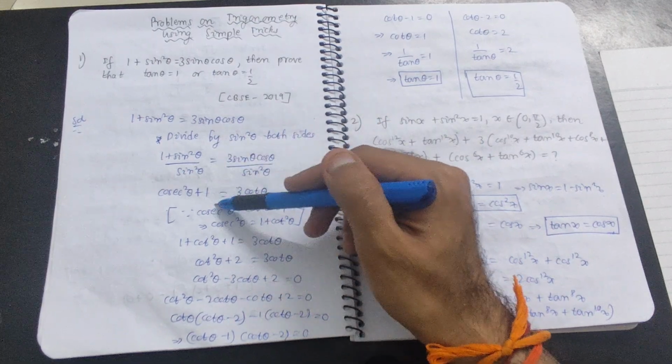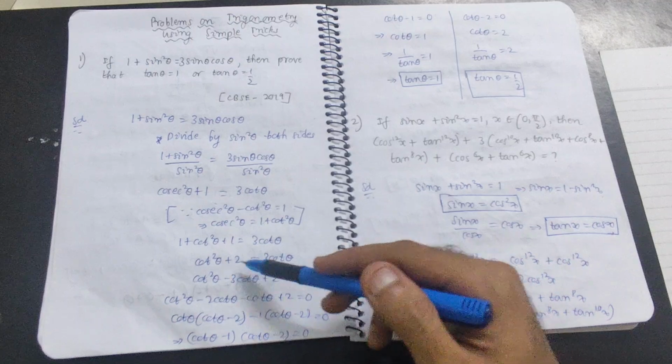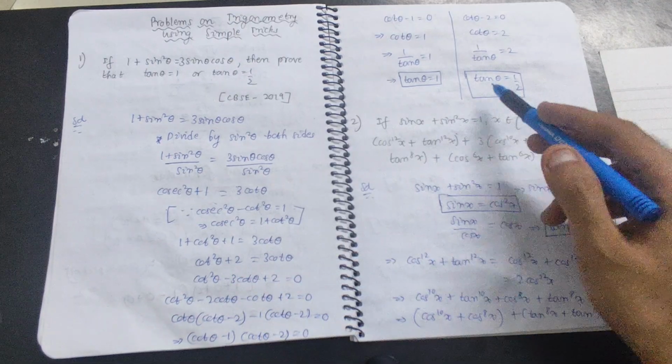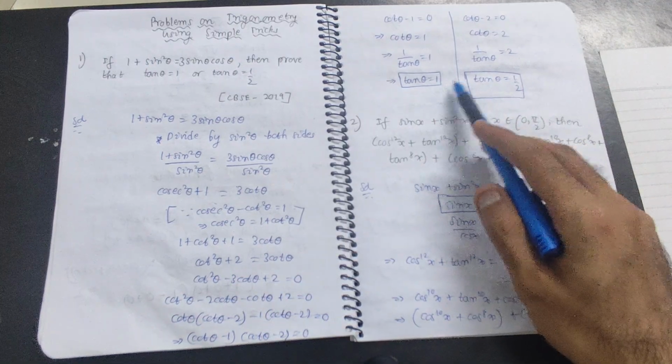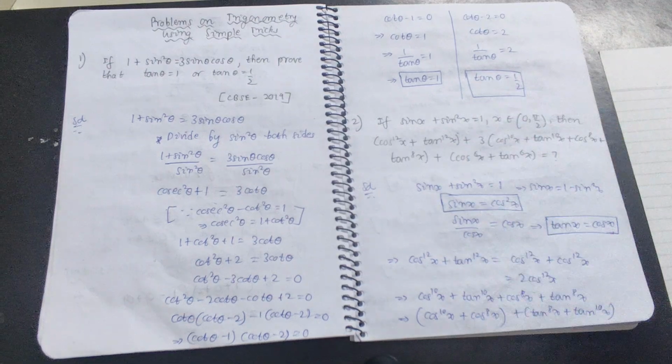When you divide by cos square theta, you will get your equation in terms of tan, and you will get directly the answer as tan theta is equal to 1 or tan theta is equal to 1 by 2.